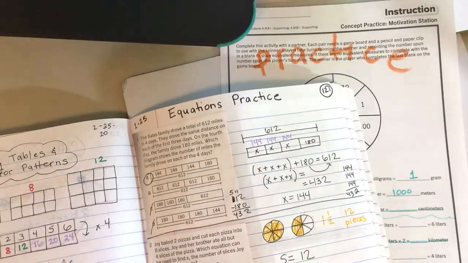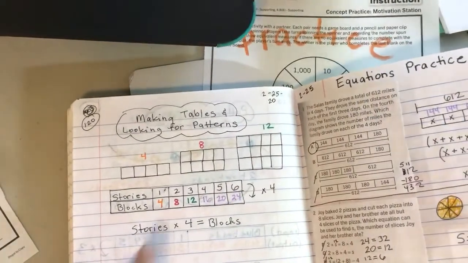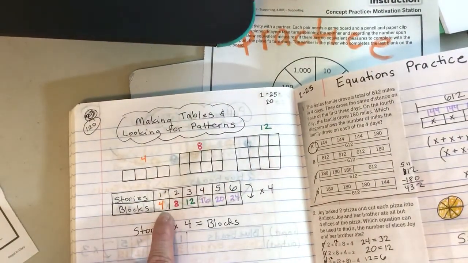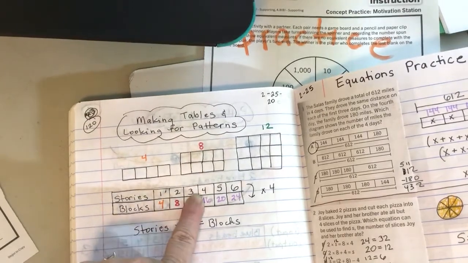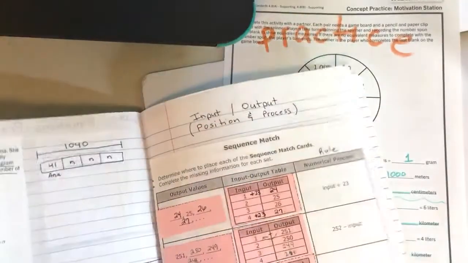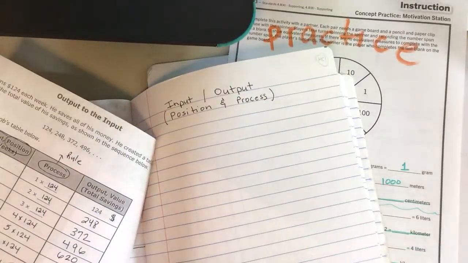So we always looked at the rule. Was the rule to add 1? Was it to subtract 1? Was it to divide by 2? Here was another one. The 1, 2, 3, 4, 5, 6 gave us the number 4. How did we get each time from the top to the bottom? We multiplied, okay? So we were doing a lot of input-output tables before we left.